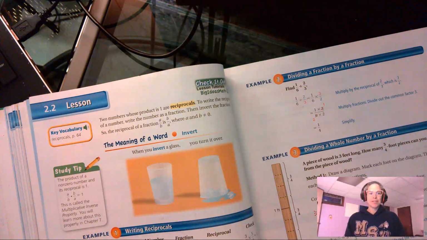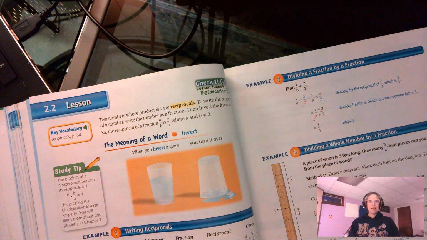Today I am going to show you how to divide fractions. And there's one key vocabulary term, it's reciprocals. Reciprocals are really just an inverted fraction. You just turn a fraction upside down. And that is a key idea when we are dividing fractions. It's something that we have to be very familiar with. It's not a tricky thing. It's not difficult.